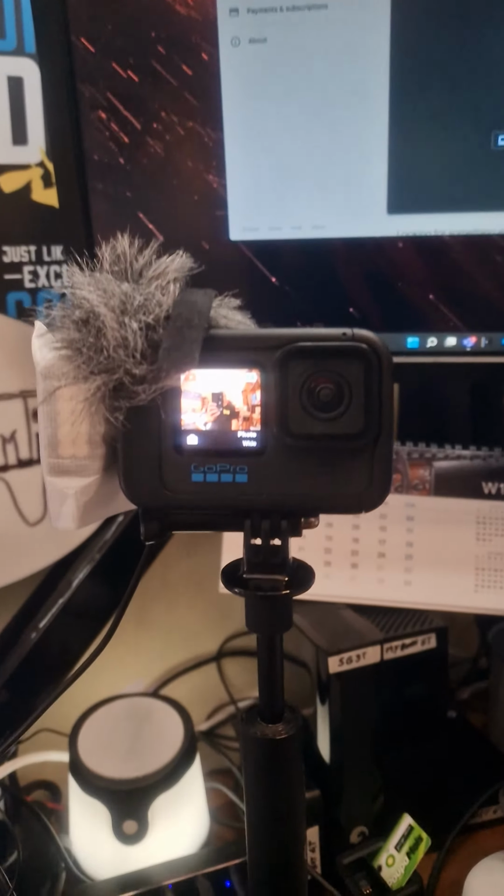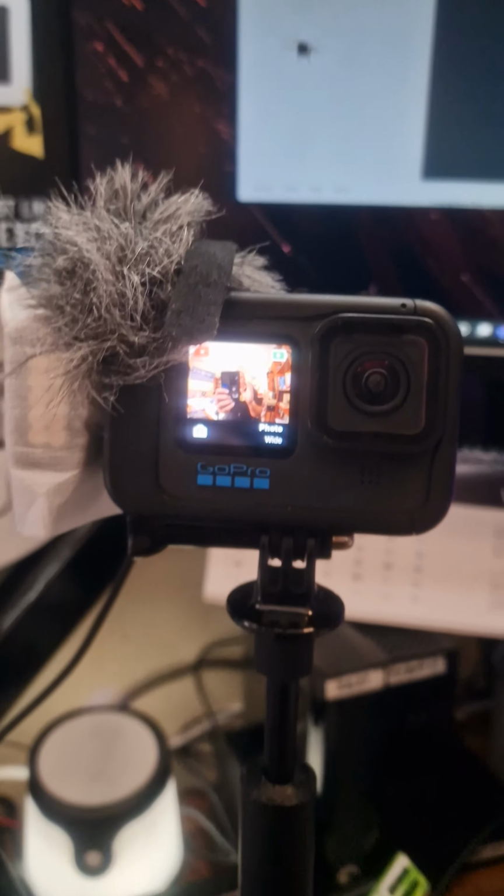And on GoPro 10, it's the same. So you can actually change from wide, etc.